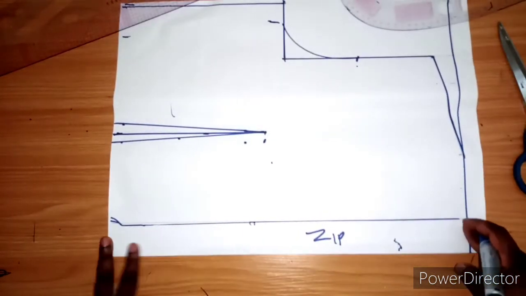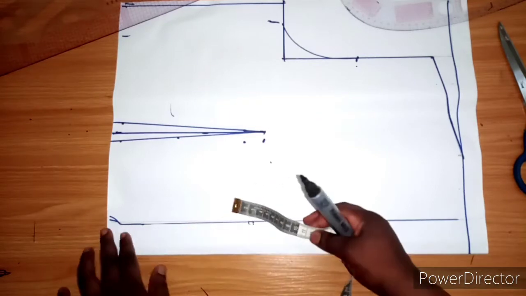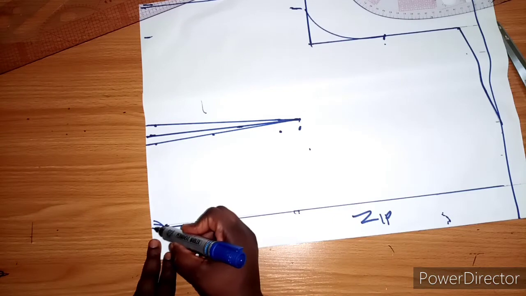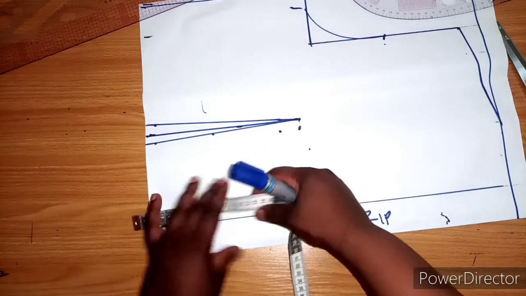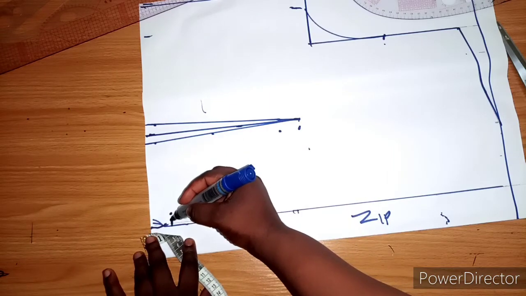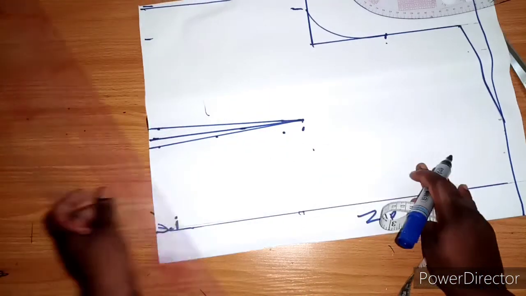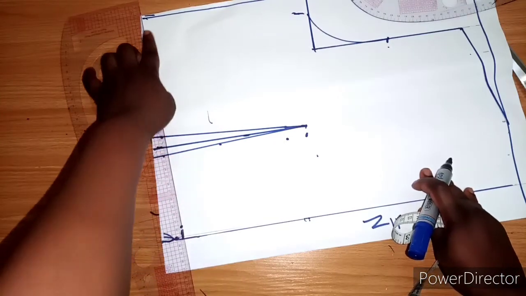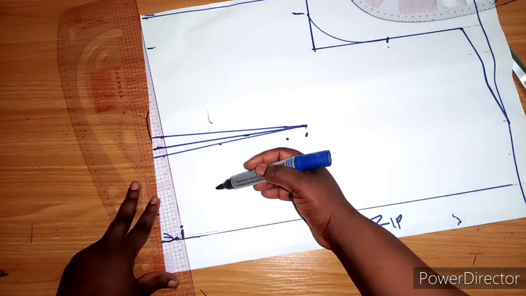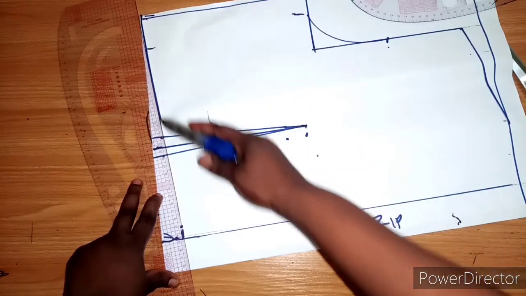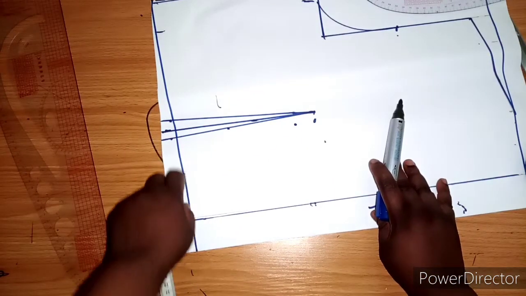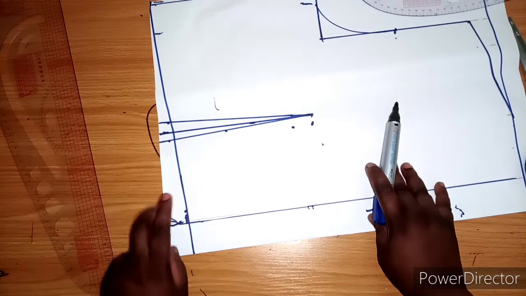So to avoid that, you come up on this line, you come up by 1 inch, you shape it down to meet this line, 1 inch up. So this 1 inch is to avoid the bulge.